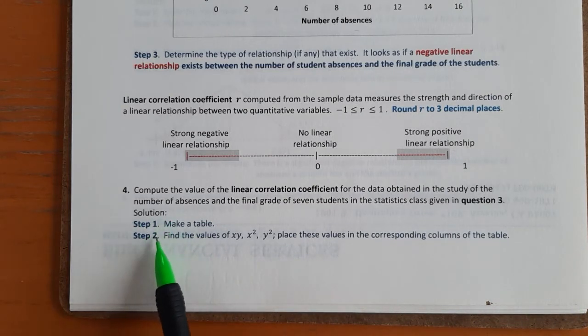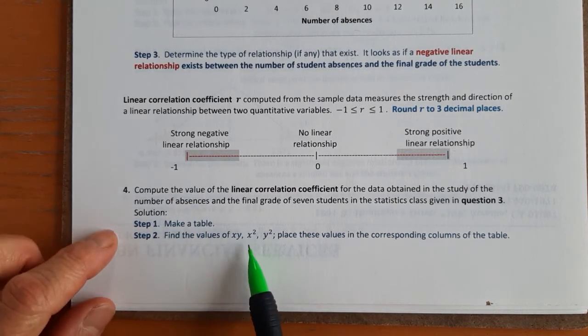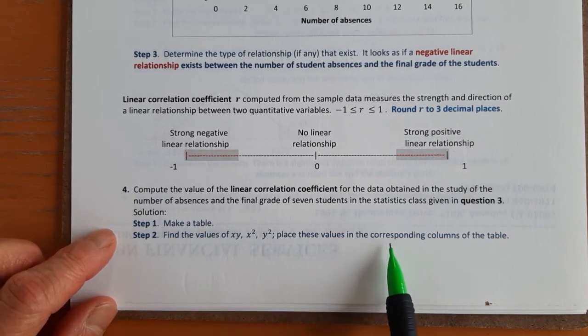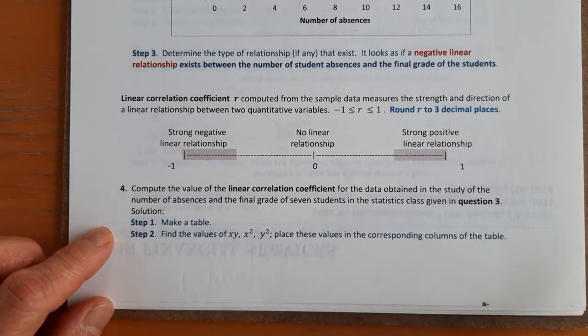Solution. First step, make a table. Step 2, we find the values for xy, x squared, y squared, and place them in the corresponding columns of the table.